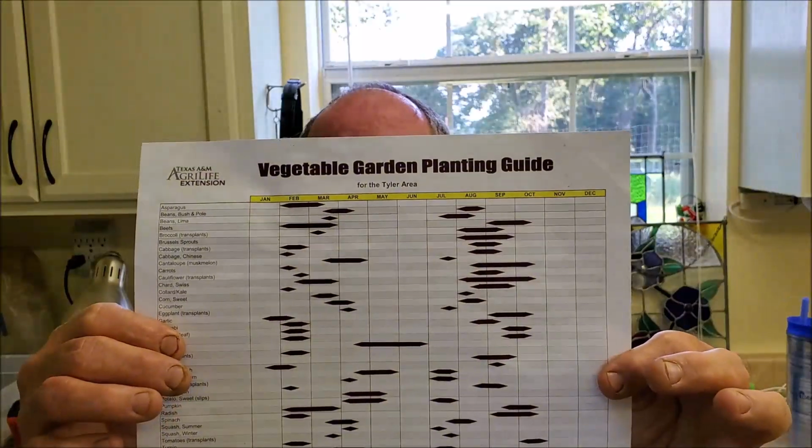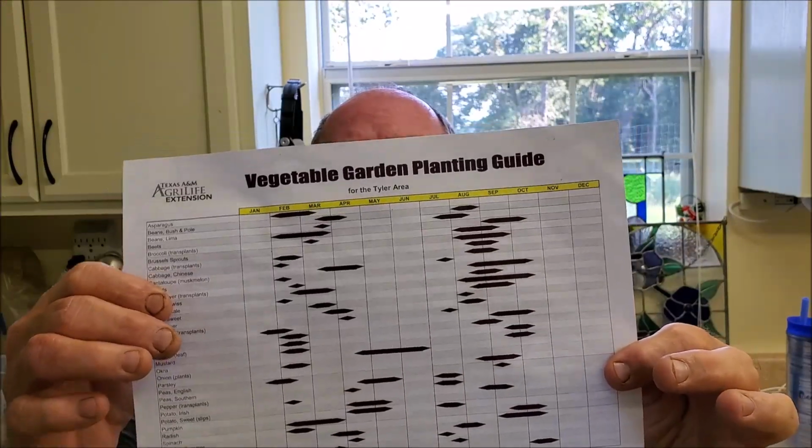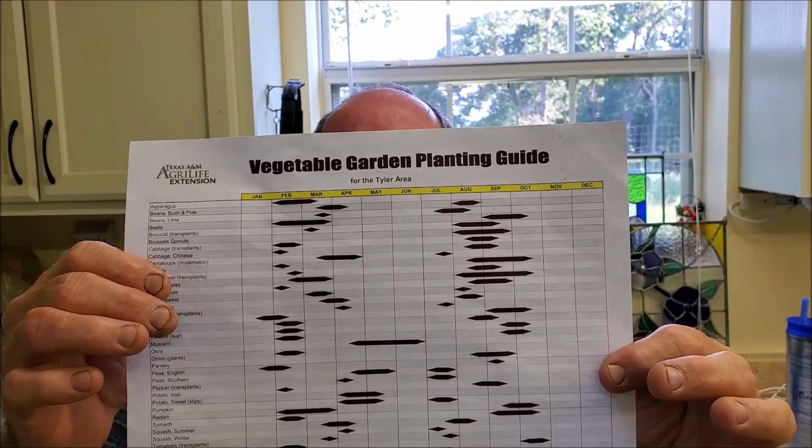Now, a lot of your seed packs just tell you hardiness zones and planting at certain times, but it's not necessarily going to be the same. Sometimes you have to adjust when you plant certain things. Now, you can download or you can print off copies. This is a planting guide for my area.